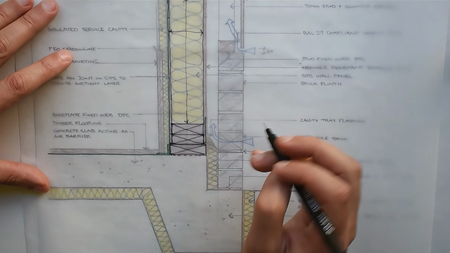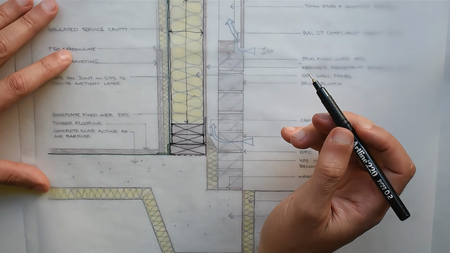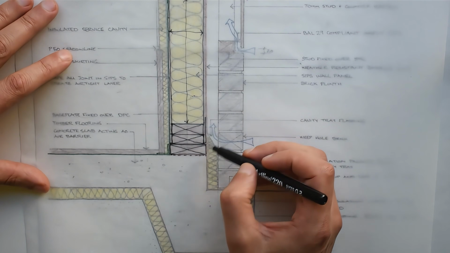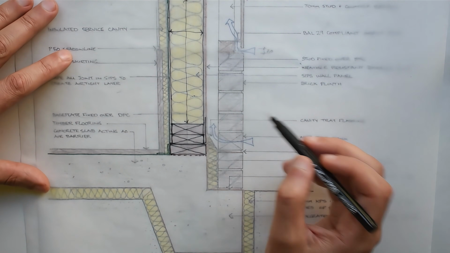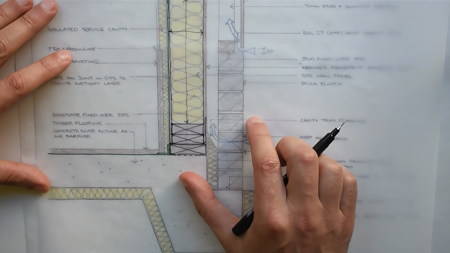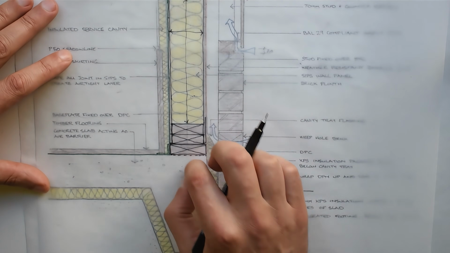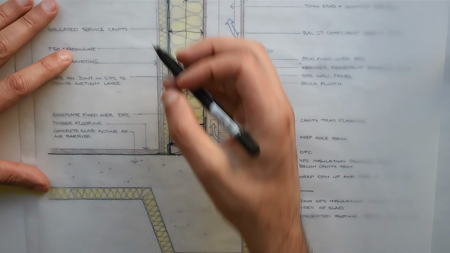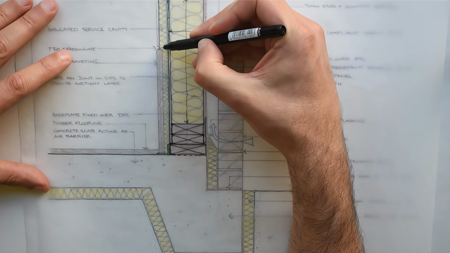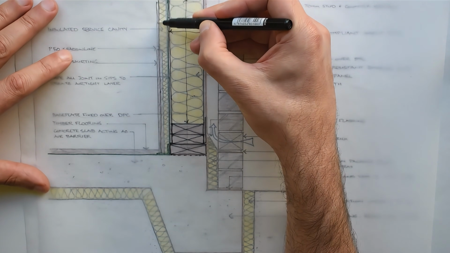These three pieces of timber will not perform quite as well as the insulation itself. So this is slightly down on performance, but it's still performing quite well. Timber does perform quite well thermally. But what we want to do is give this a little bit of a boost. So on the inside of this wall, we have a service cavity which runs through here.